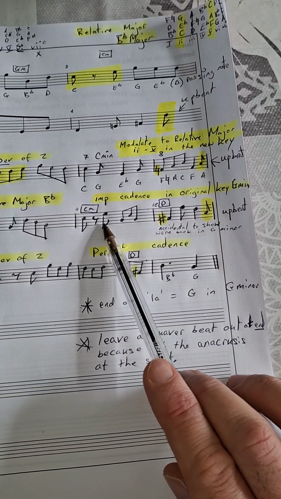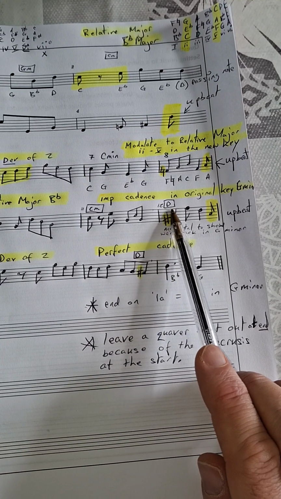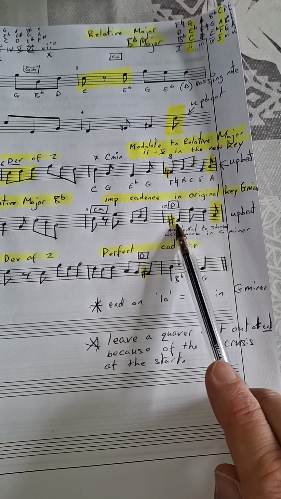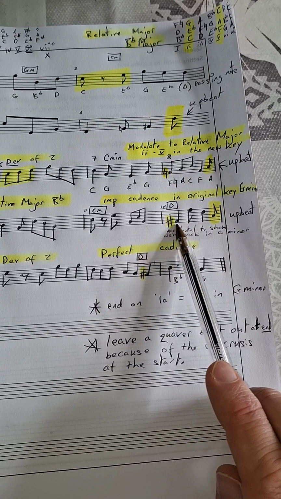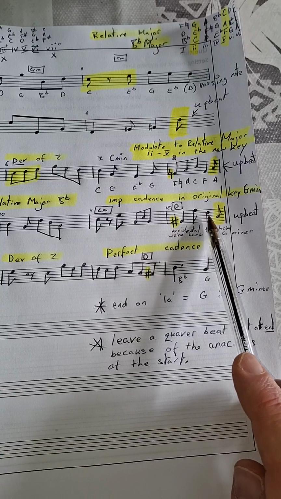So C minor going to chord 5 of G minor. Chord 5 is D major. So I've got an F sharp. I did an octave leap there, F sharp to high F sharp, and then I went to D.